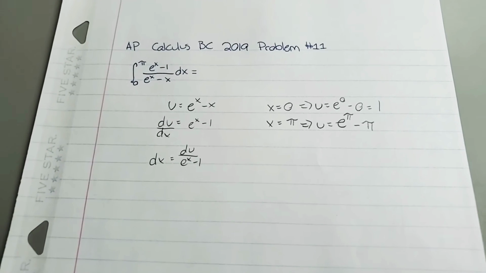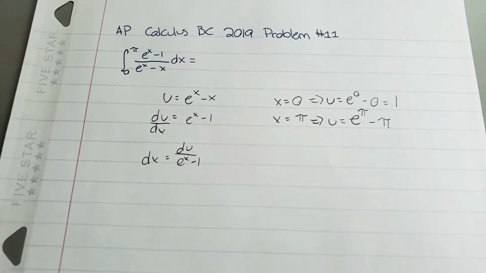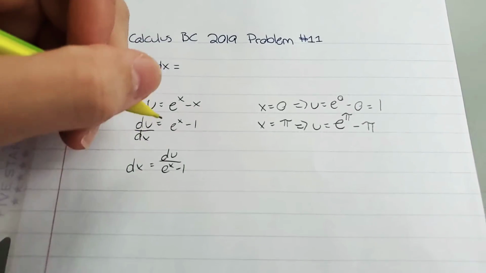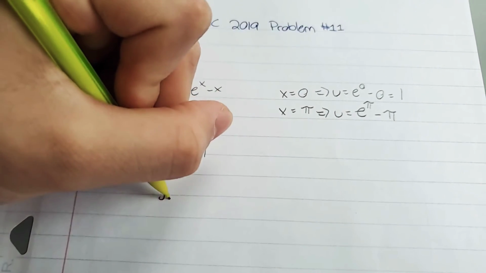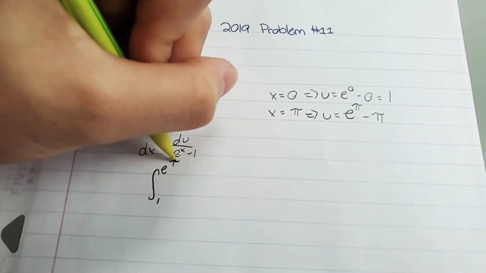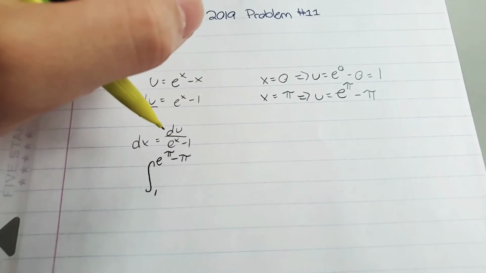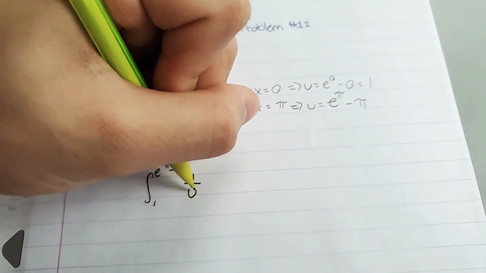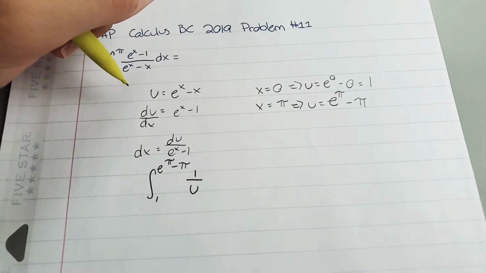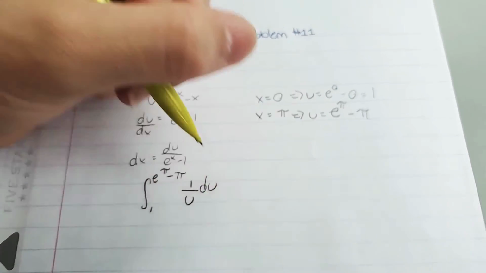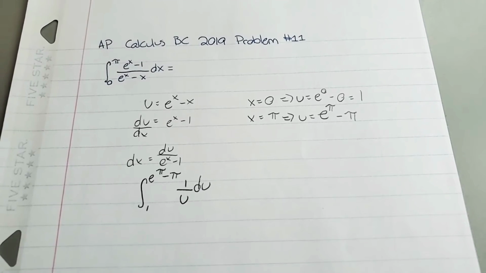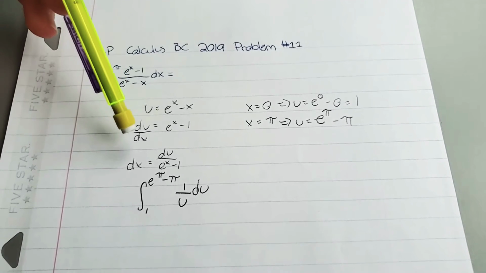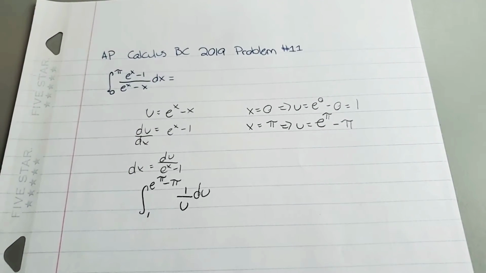So now we need to substitute e to the x minus x for our u and plug in our limits of integration. So we're going to have the integral from 1 to e to the pi minus pi of 1 over u du, since our u corresponds to this, and our dx corresponds to that.